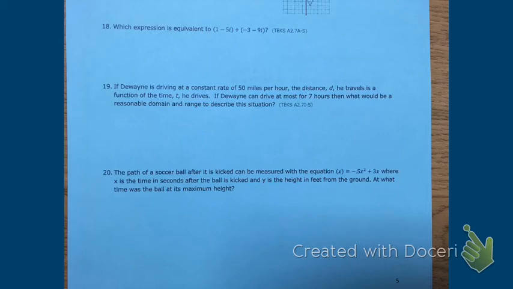Number 19, if Dwayne's driving at a constant rate of 50 miles per hour, that's going to be important. The distance he travels is a function of time. Makes sense. The longer he drives, the farther he's going to go. So if he drives for at most 7 hours, so the word "at most" is key there, then what would be a reasonable domain and range to describe the situation?